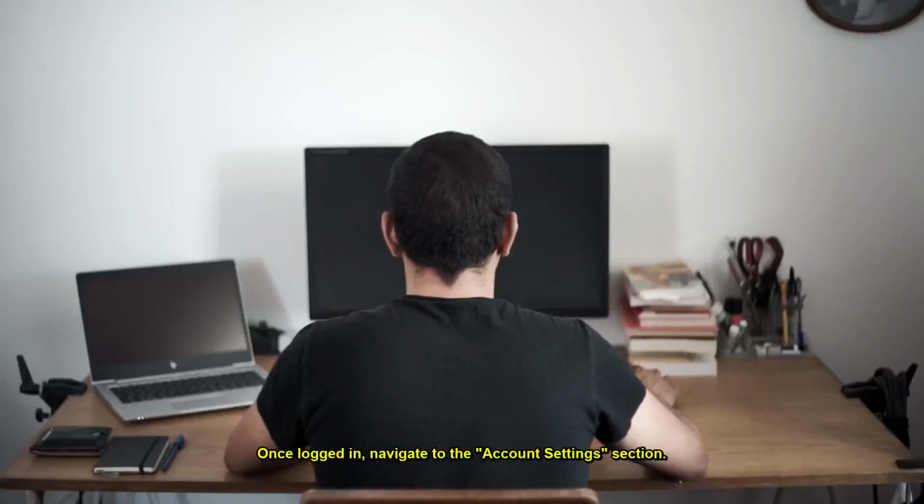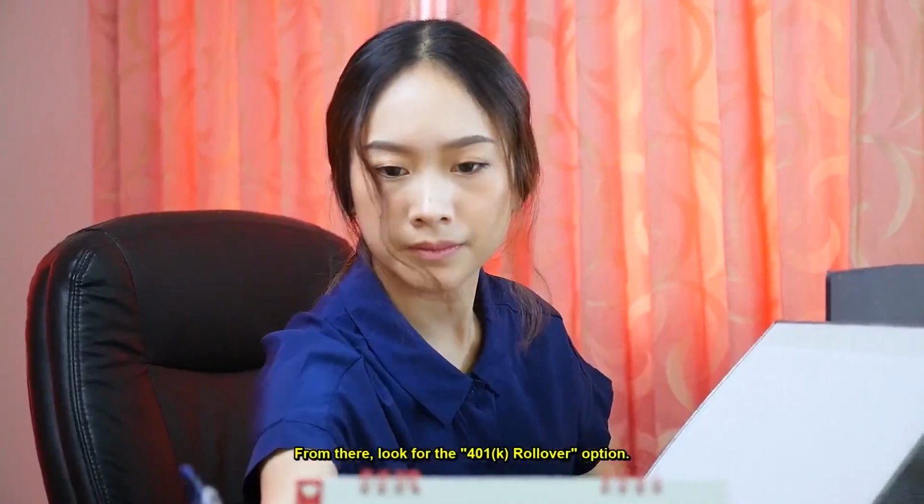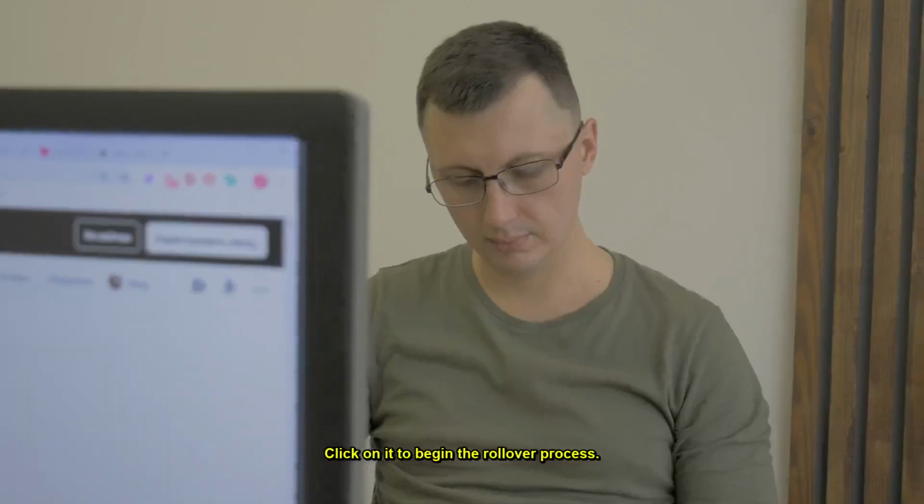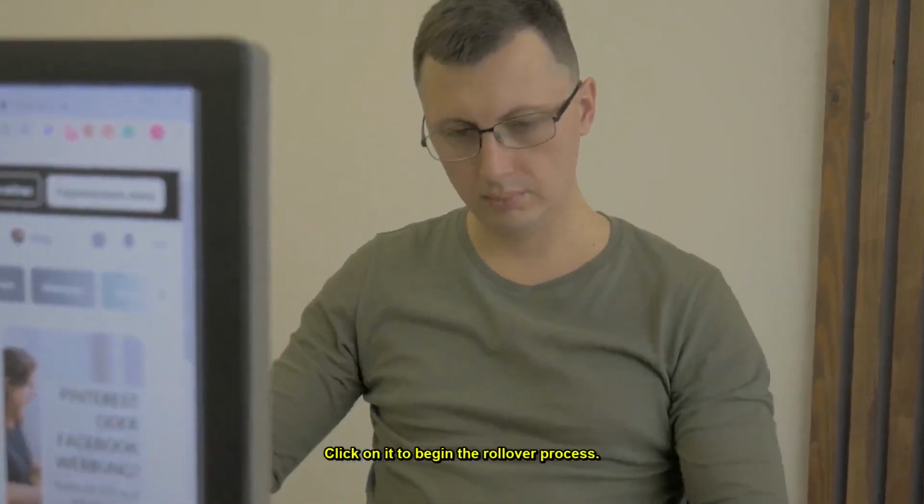Once logged in, navigate to the Account Settings section. From there, look for the 401k rollover option. Click on it to begin the rollover process.